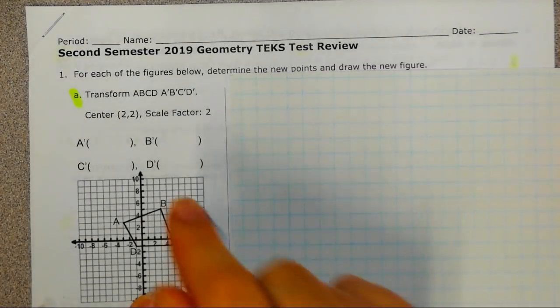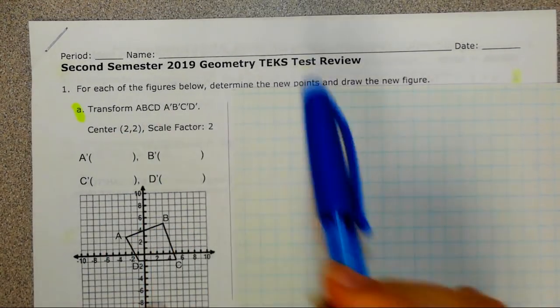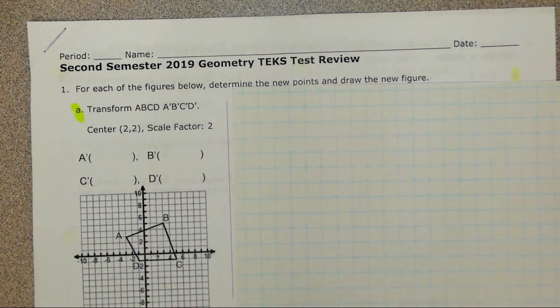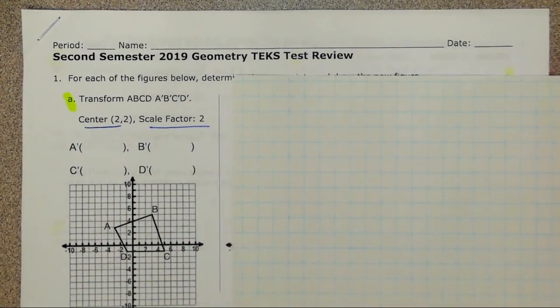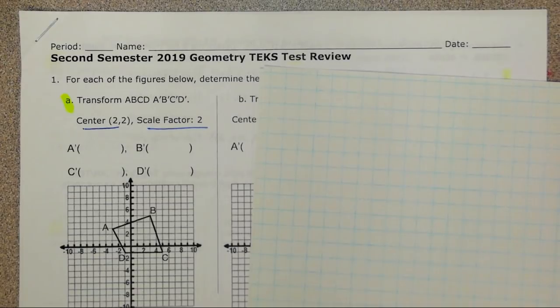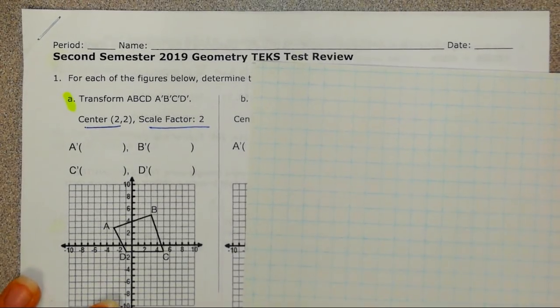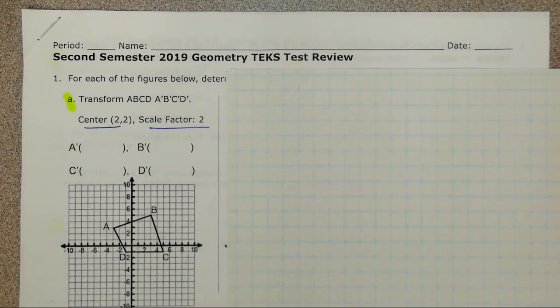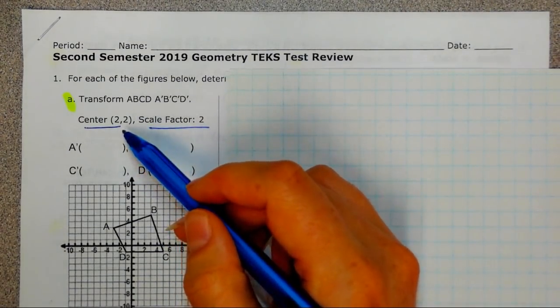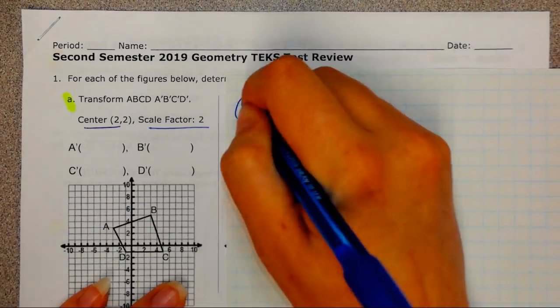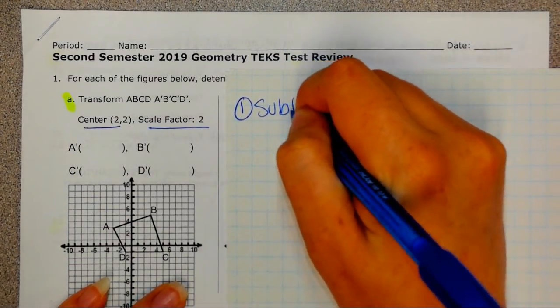Okay, so it says transform ABCD to A prime, B prime, C prime, and D prime. It has a center of 2, 2 and a scale factor of 2. So what this is showing you is that it wants us to do a dilation where the center of dilation is not at the origin. And so this is going to require 3 steps.